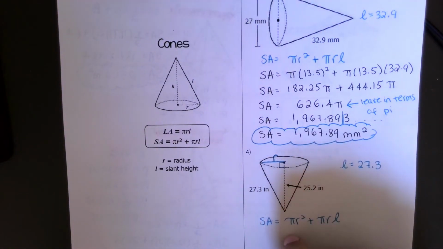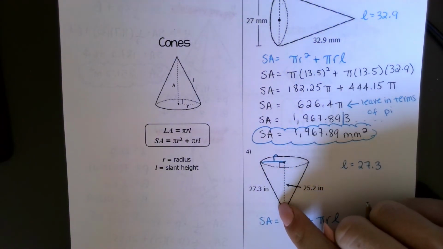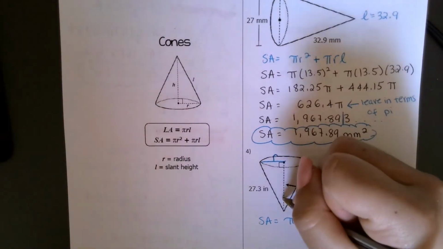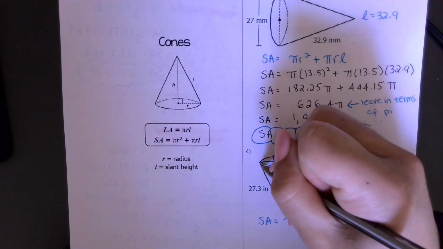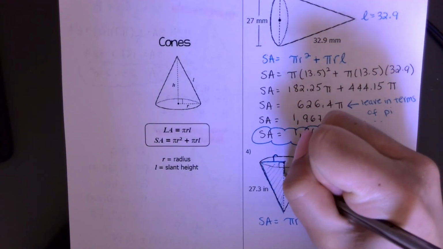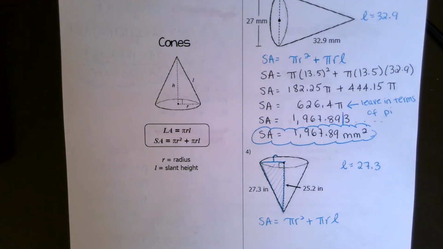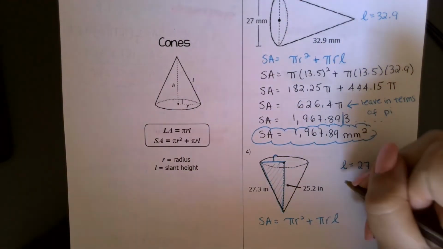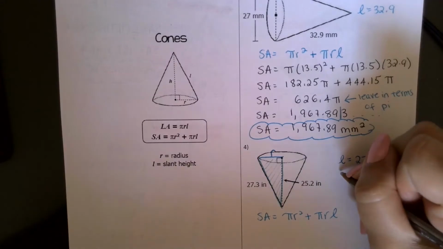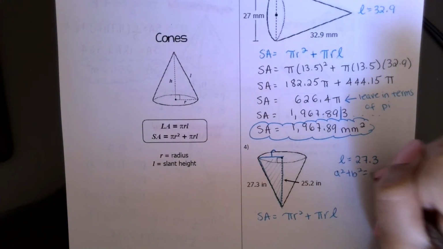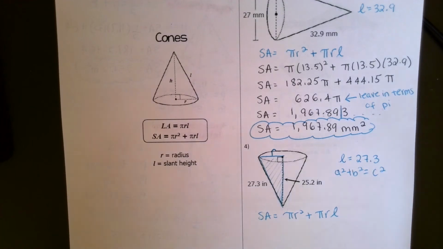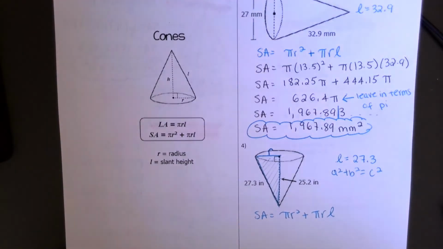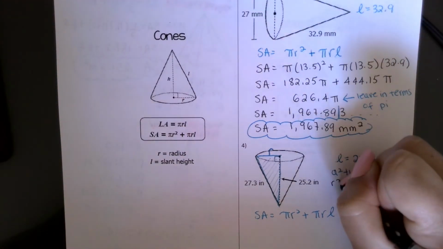Now, because I have the radius, I have right here, that's 25.2, and I have this length, 27.3. This is a right triangle, if you could see this, right here. This is a right triangle now. So we're going to go ahead and use Pythagorean theorem to help us find R, only because the radius was not given. A squared plus B squared equals C squared. Now, remember, C is the hypotenuse, which is right across the right angle. And then the other 2 are just the legs, so it doesn't matter what you replace for A or B.